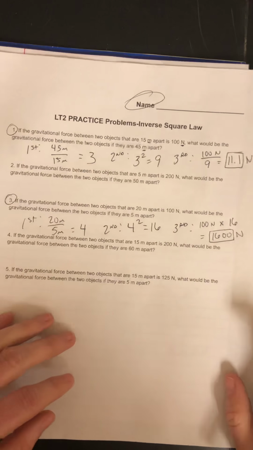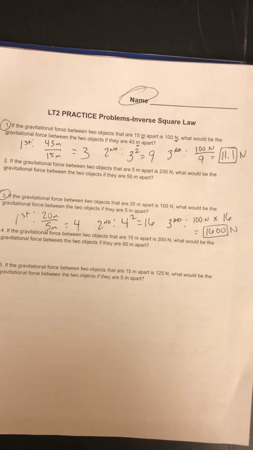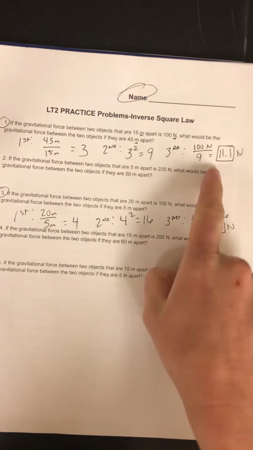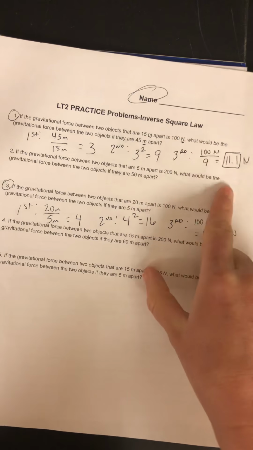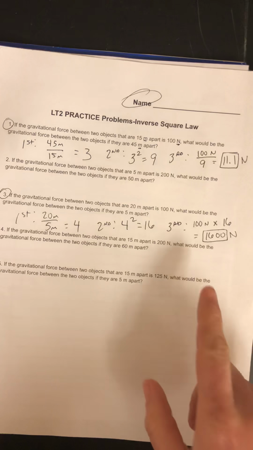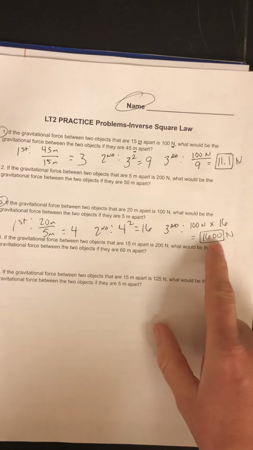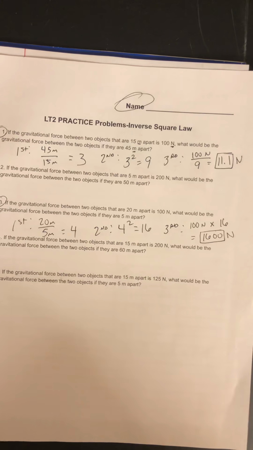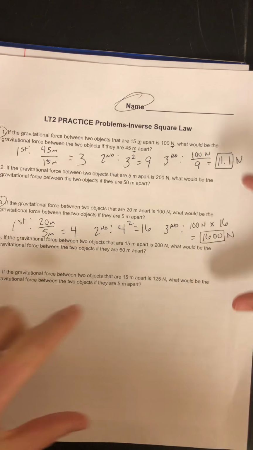Now if you're willing to slow down, like after you get an answer, double check yourself and go back through and say, okay, I got farther apart, so is this force smaller than the original? Because if that's bigger, you know you're wrong. If you get farther away, it's got to be weaker. If you get closer together, it's got to be stronger. So the closer you are to an object, the harder it pulls.